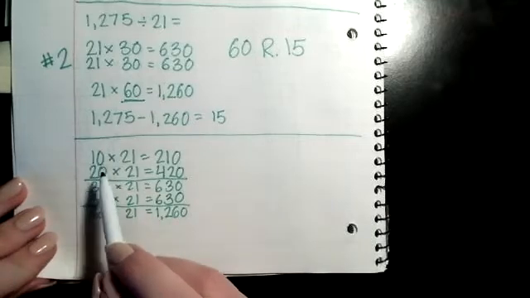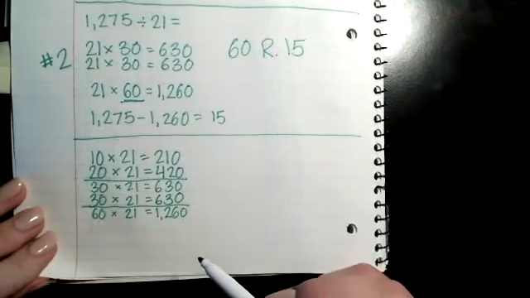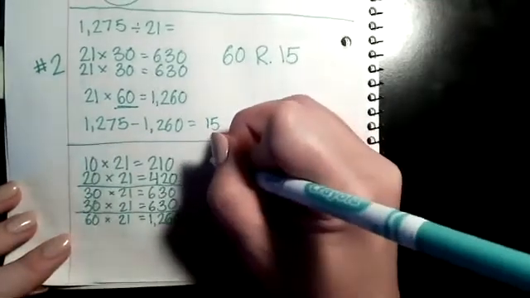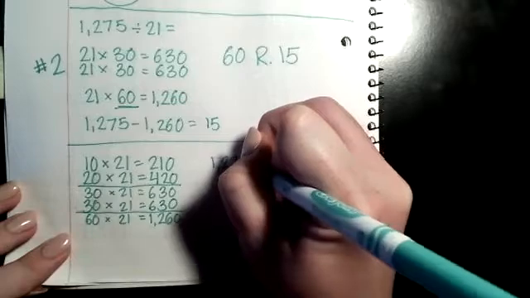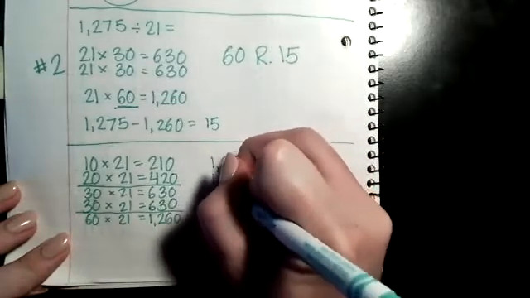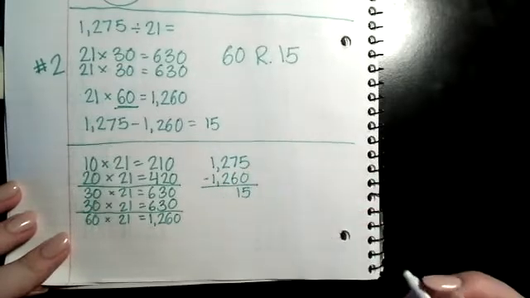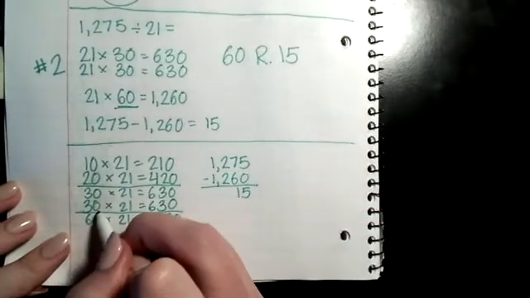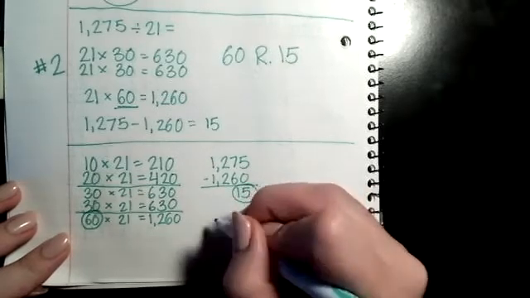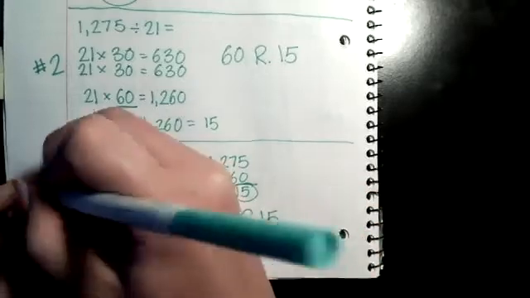I started with smaller multiples. I just kept getting bigger and adding up my totals, got up to 1,260. Again, it's not totally at my answer, so I have to make sure I'm paying attention to what number I was trying to get to and what number I got to, and then find the difference. So I did 60 multiples altogether, and I had 15 left over. So my answer for this one is going to be 60, remainder 15.